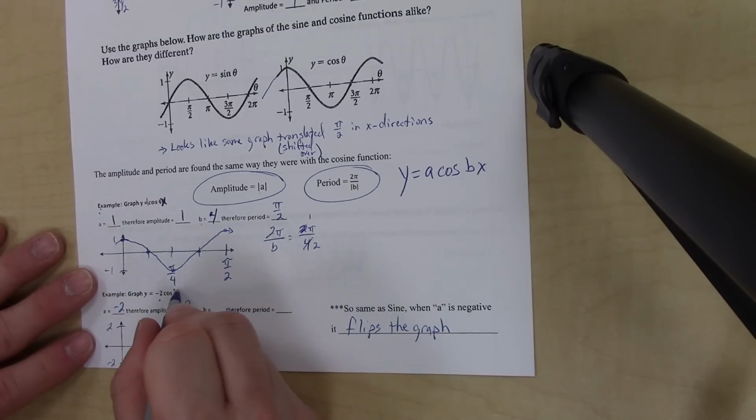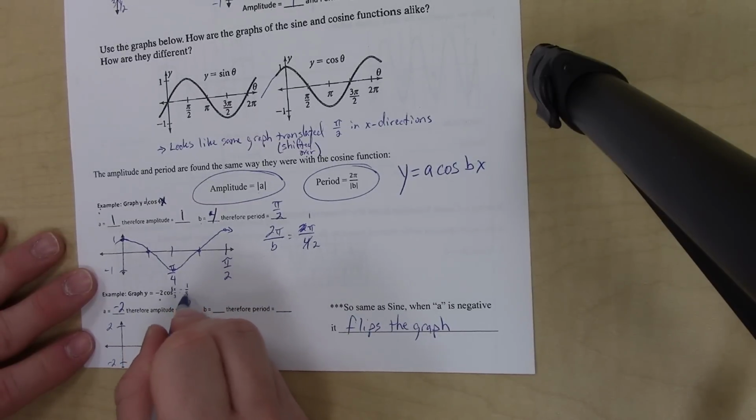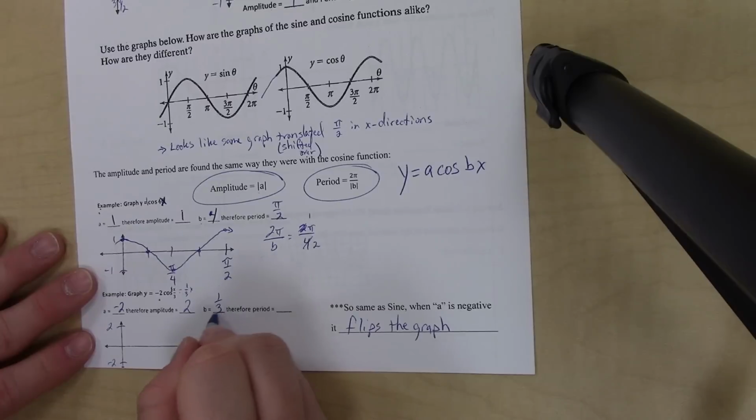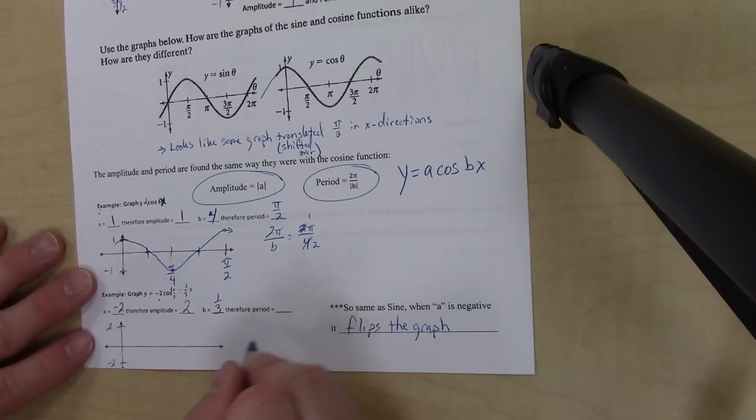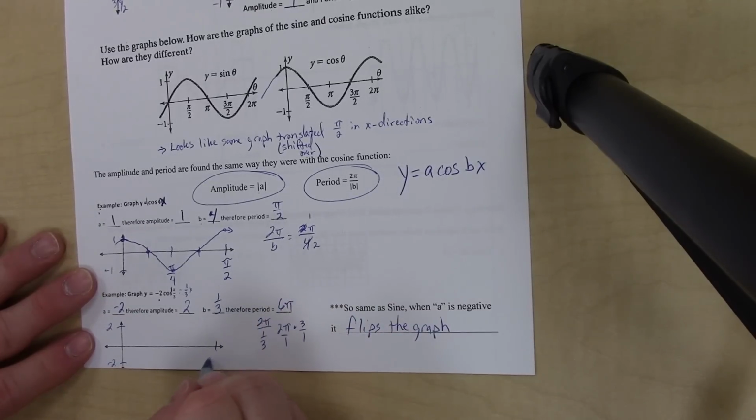B here, remember this is 1x over 3, which is 1/3 x. So B is 1/3. And the period, remember whenever we get a fraction, it's divided by. So it'd be keep it, change it, flip it, and multiply across to get 6 pi. That goes at the end. And do the rest of them here. Half of that is, of course, 3 pi.